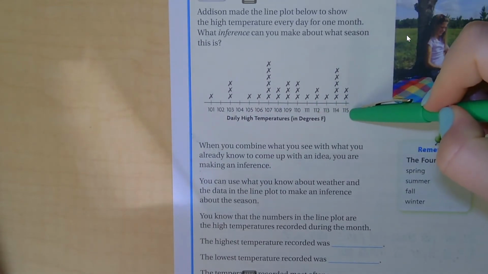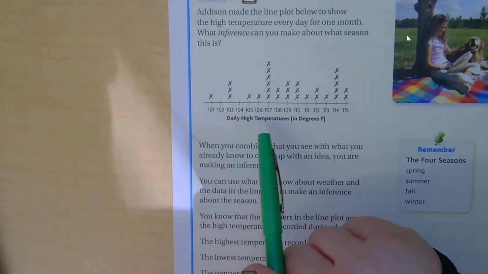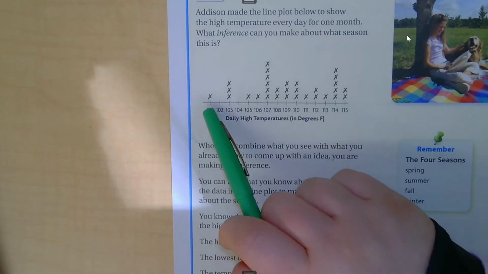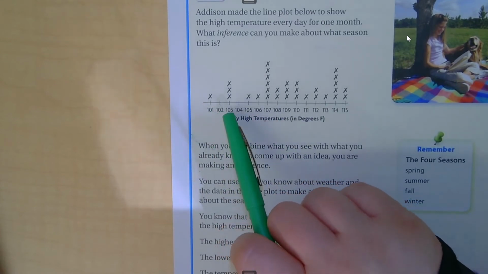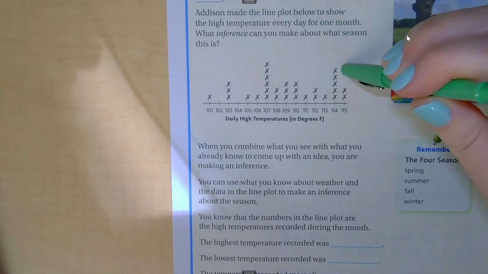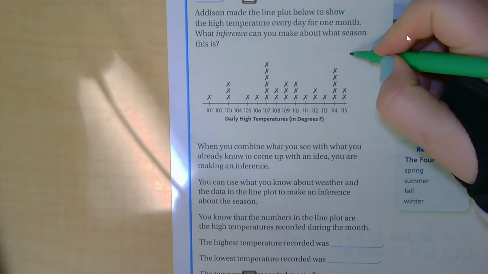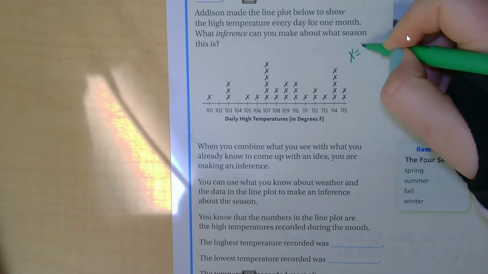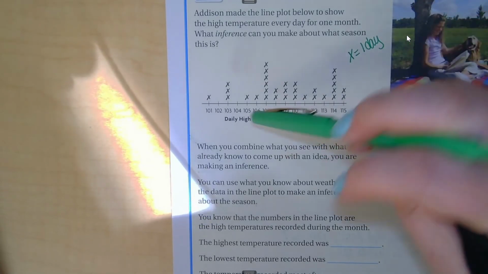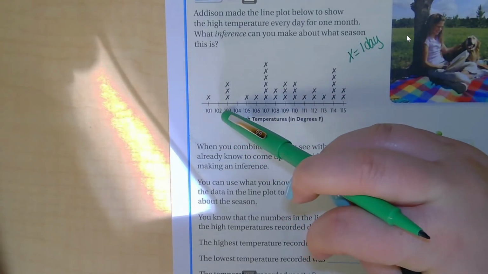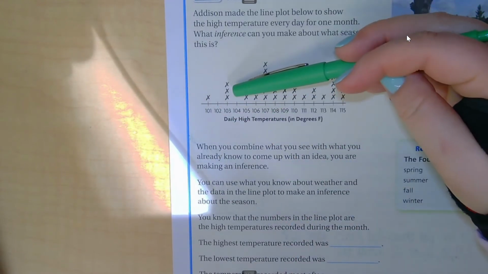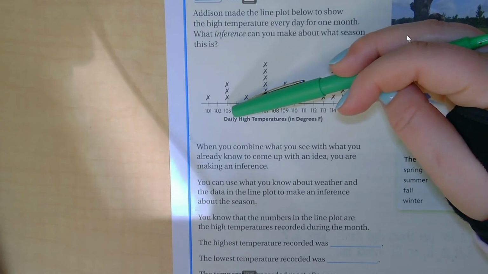The numbers on our number line represent the daily high temperatures in degrees Fahrenheit. So that means all these numbers are degrees. 101 degrees, 102 degrees, 103 degrees, and so on. Each X represents a day. So an X equals 1 day. So every time a day was 103 degrees, she would put an X. All right, so I can see that 3 days it was 103 degrees Fahrenheit.